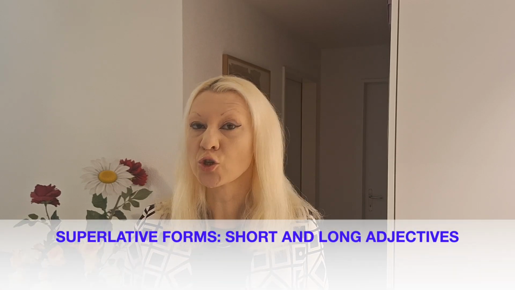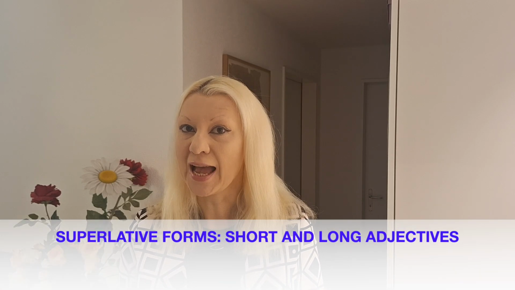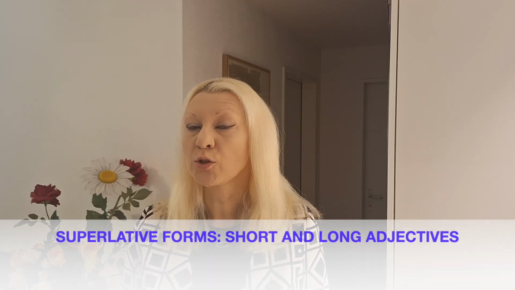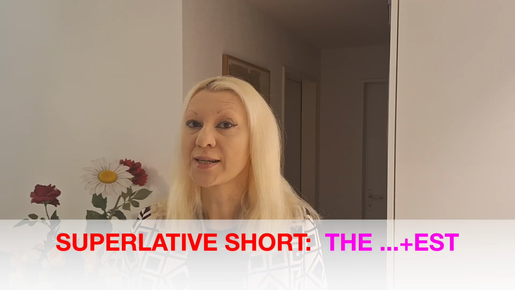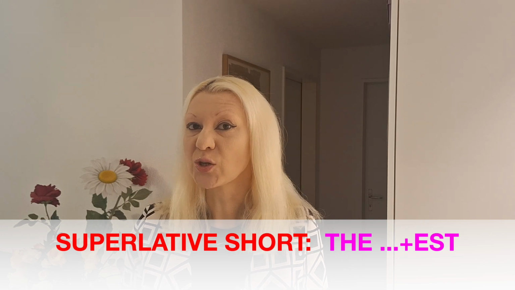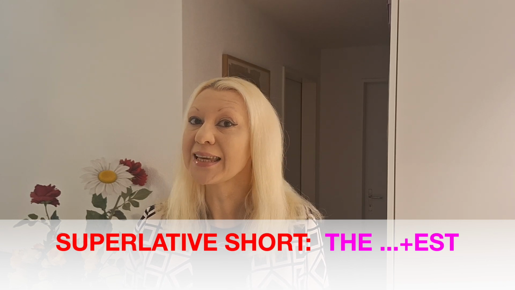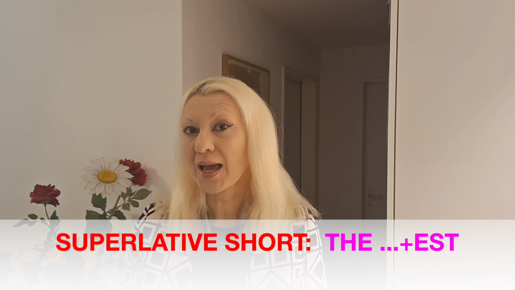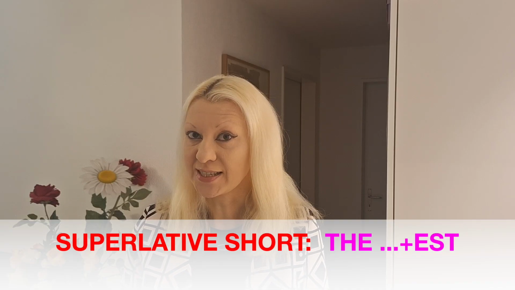And again, here we have two subgroups, short and long adjective forms. So to build up superlative forms of short adjectives, we need to add suffix est at the end of this adjective.